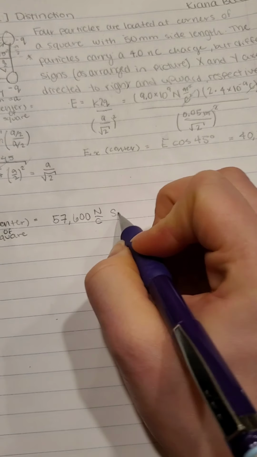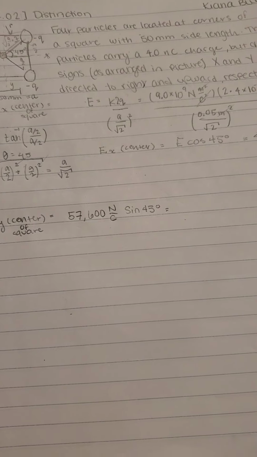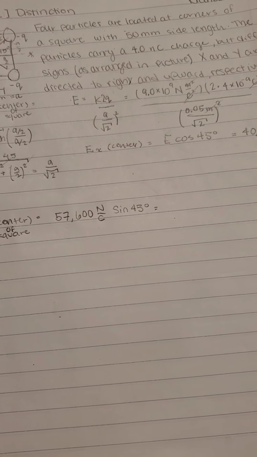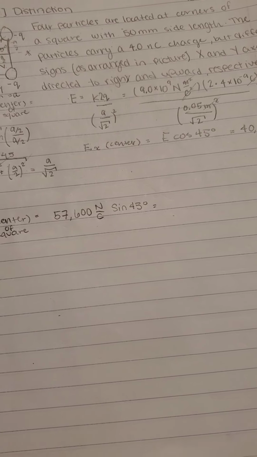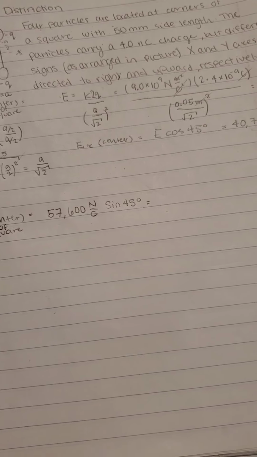Because it's the y, we're going to take sine 45 degrees, which should be the same. Let me make sure I'm remembering correctly. Cosine 45, yes, it's the same.